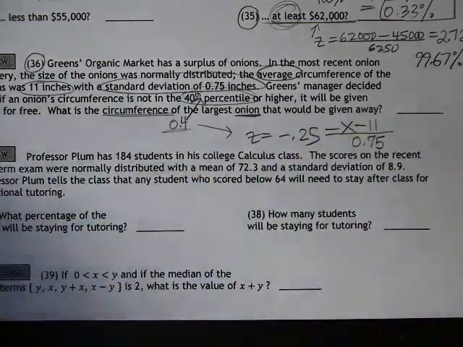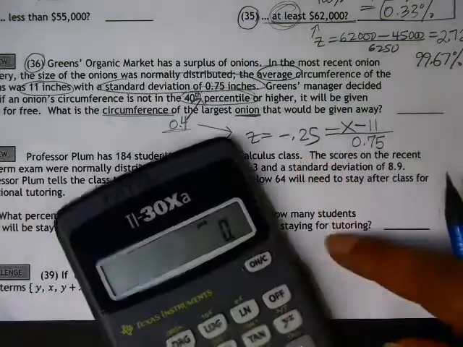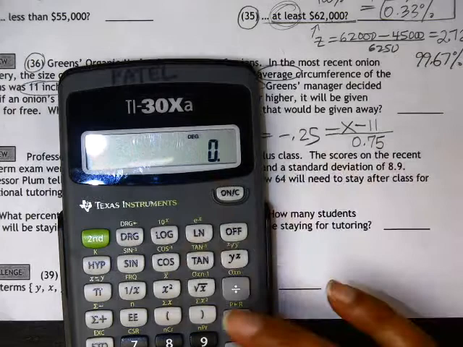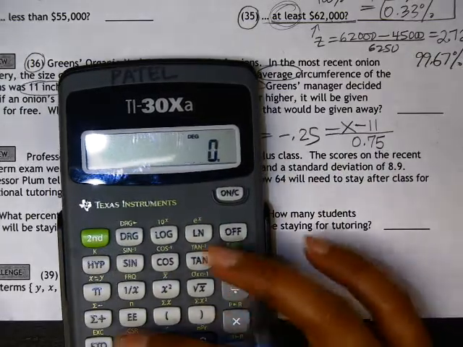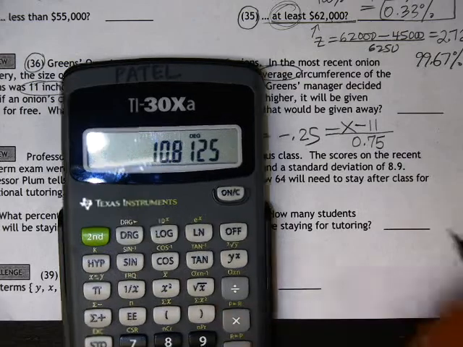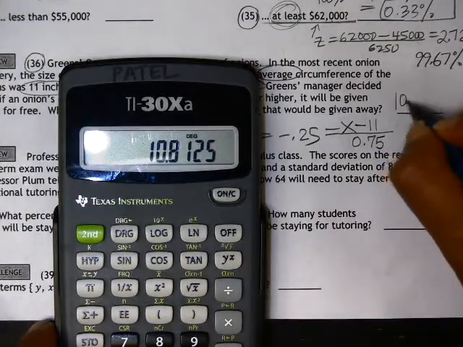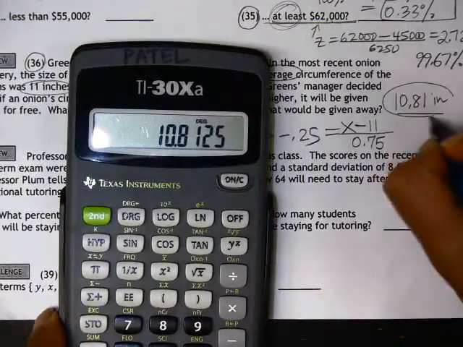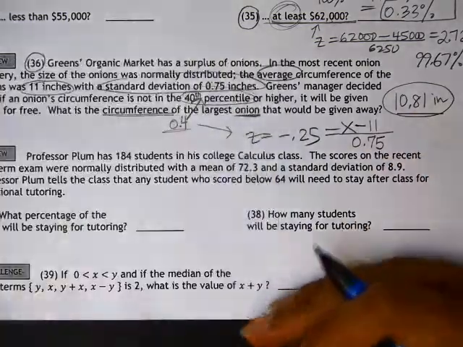Now solving this equation, we need to multiply negative 0.25 times 0.75 and then add 11. Okay, so this would be 10.81 inches, which is the size of the largest onion.